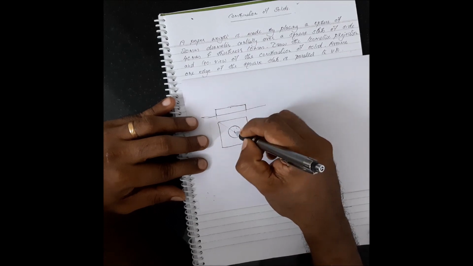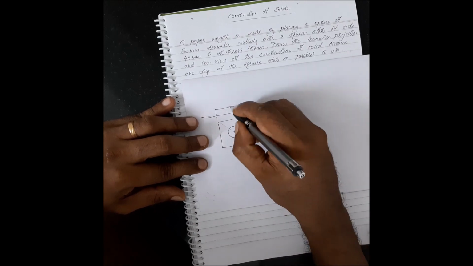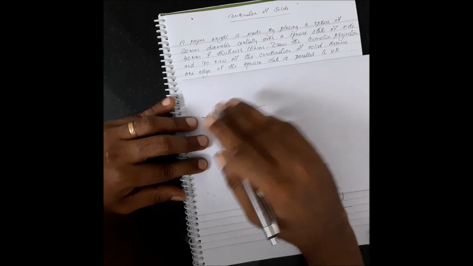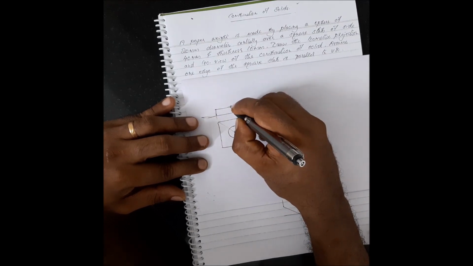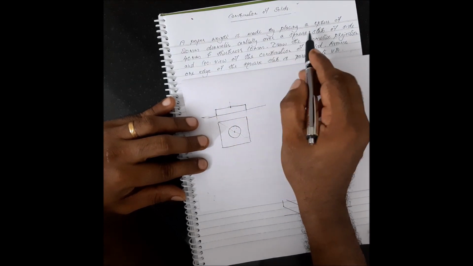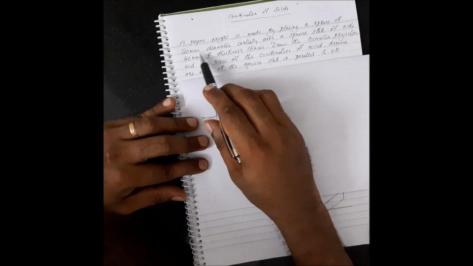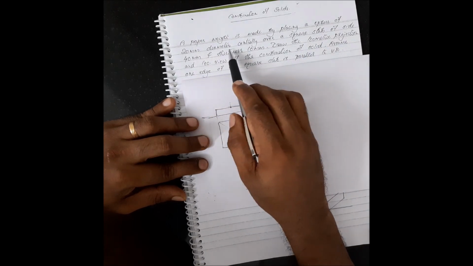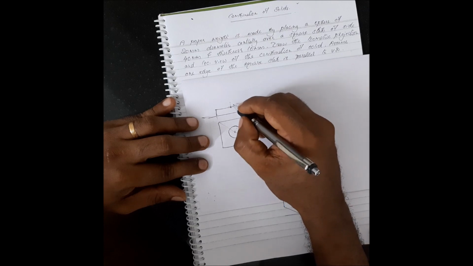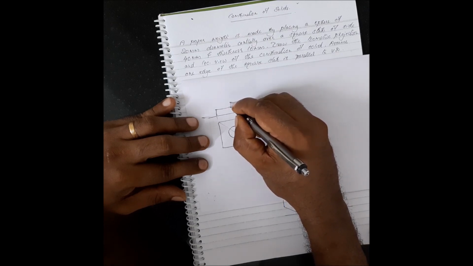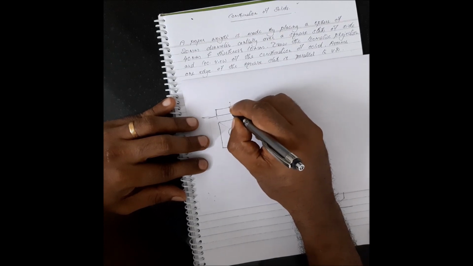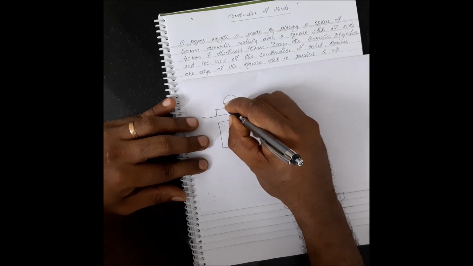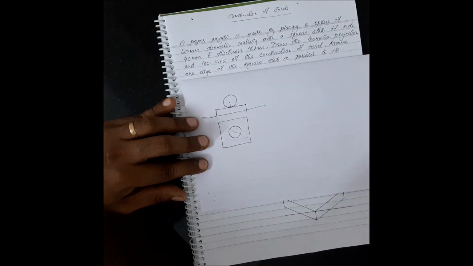Find the center of the sphere. This is the center of the square slab, the top surface. The sphere is 20 mm diameter, so 10 mm should be the radius. Take 10 mm and locate the center of the sphere. With this as center, you draw the circle to get the front view. So that's the front view and top view.